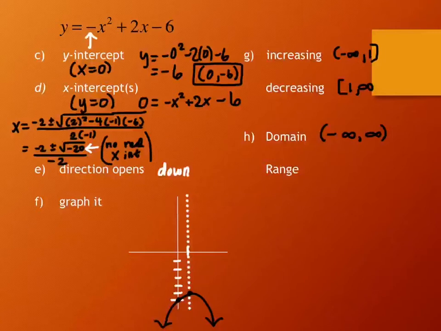Our range is probably easiest to be found by looking at the graph itself. The graph's y values go down forever, right? But they never get any higher on the graph than negative 5. So my range values actually go from negative infinity to negative 5. And they do approach and actually include negative 5, so we will do the bracket on the 5.